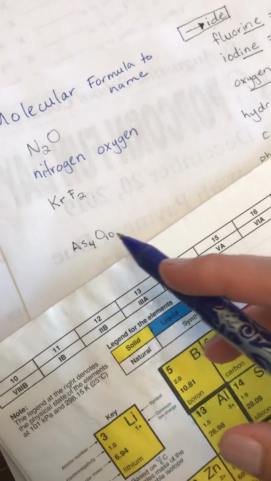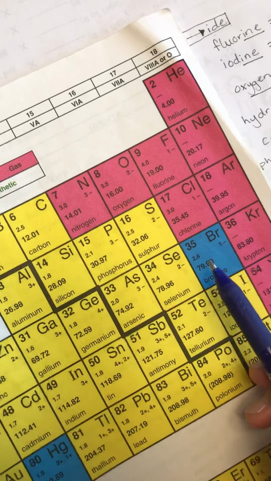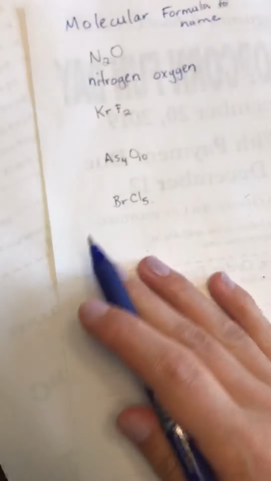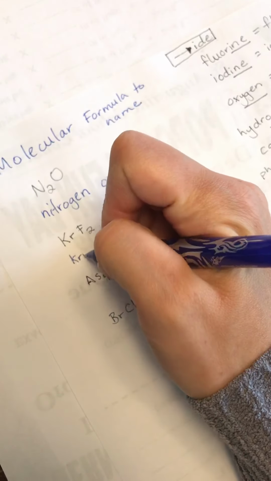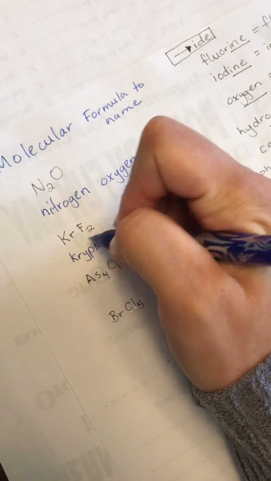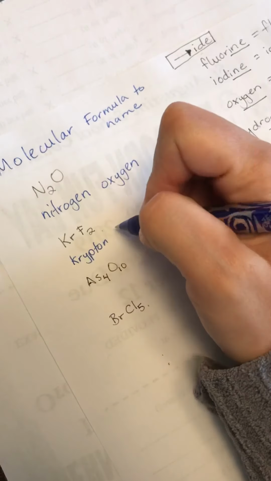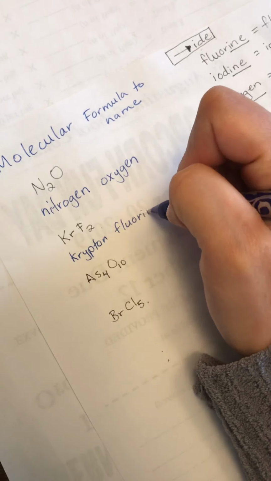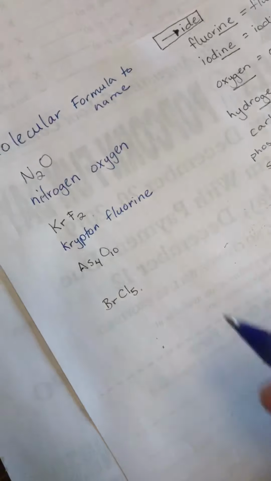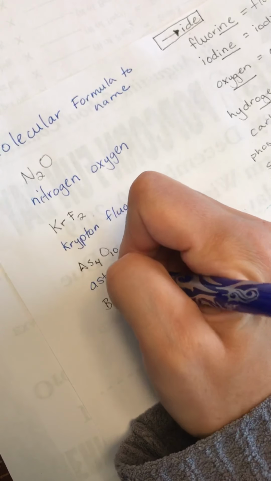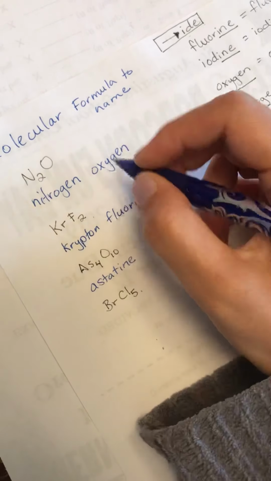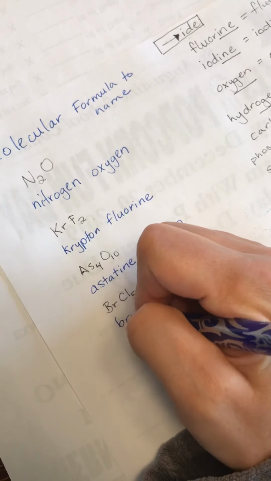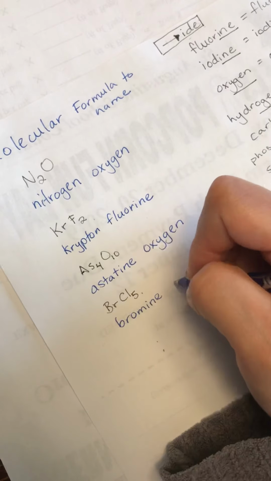formula. Okay, then KrF2, krypton. We barely ever get to use that one. Okay, and then fluorine. So let's try to make sure your capital K's and lowercase k's look different. Okay, krypton, fluoride. Fluorine is what it looks like at first. Okay, this one is astatine with oxygen and bromine and chlorine.